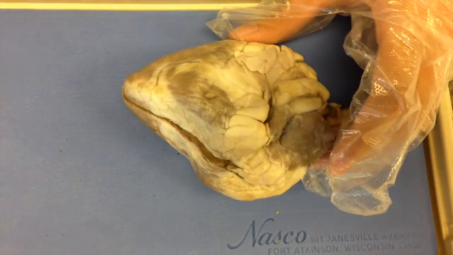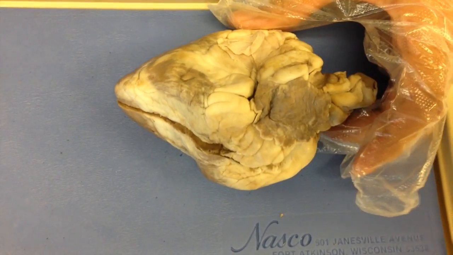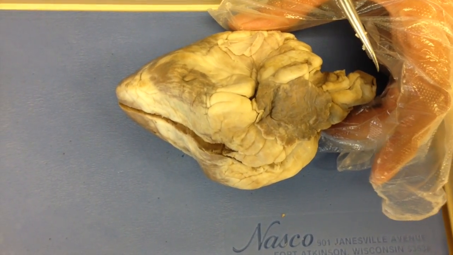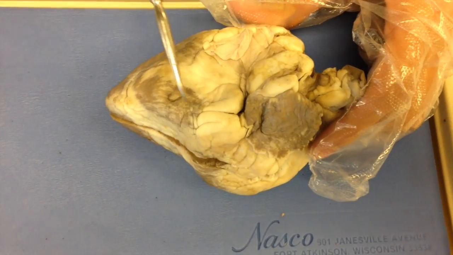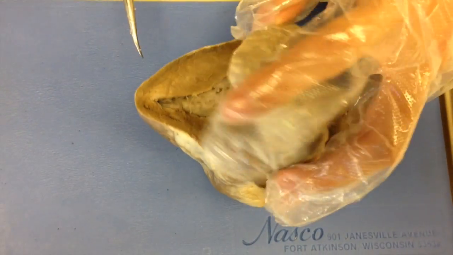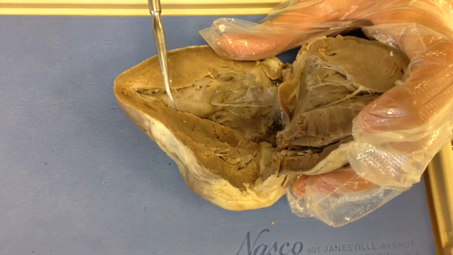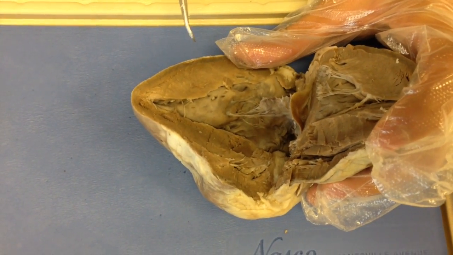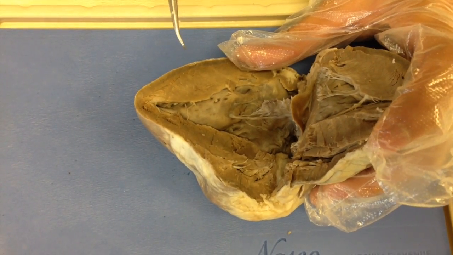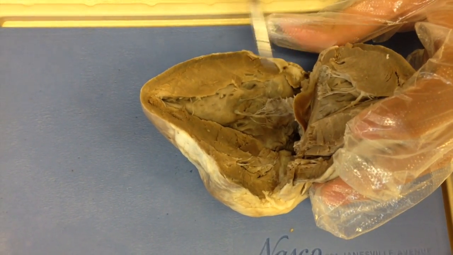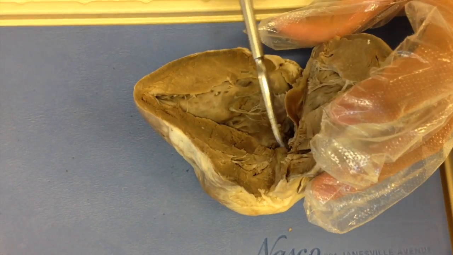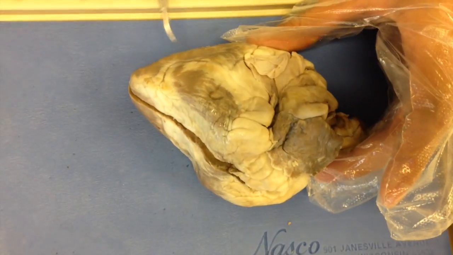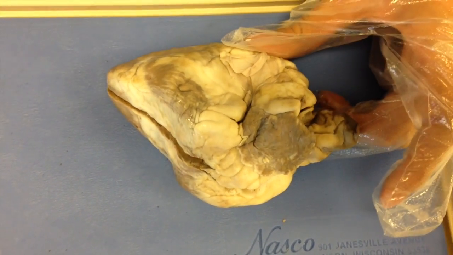From there, the oxygenated blood returns through the pulmonary veins. It comes into the left atrium, where it goes through the bicuspid or mitral valve. There are two flaps, and it is again connected by chordae tendineae and papillary muscle. It goes into the left ventricle and out through the aortic semilunar valve, through the aorta, and out to the rest of the body.